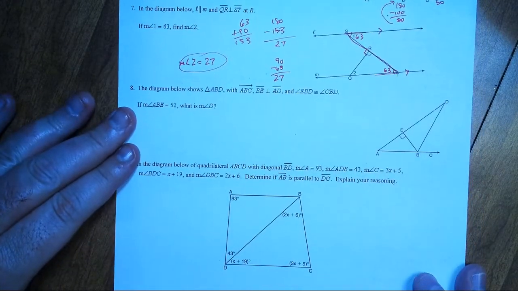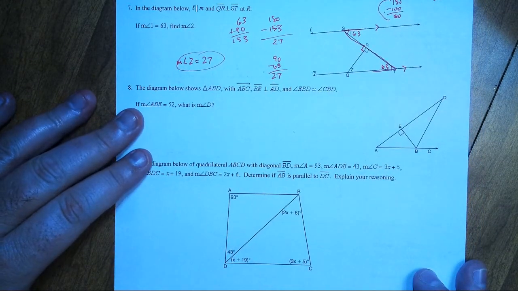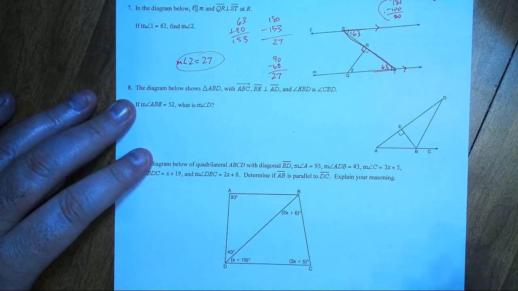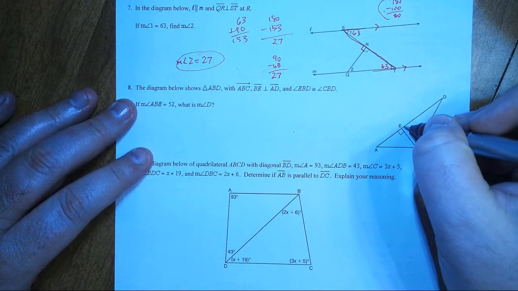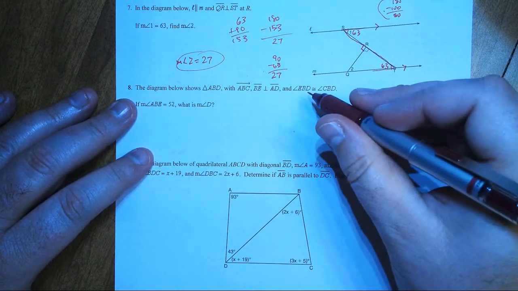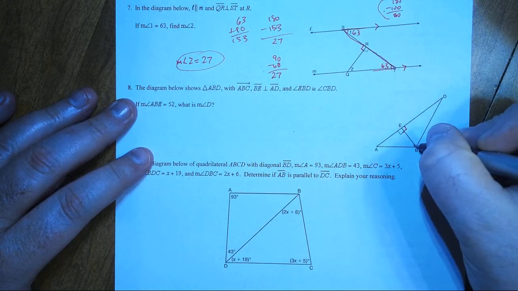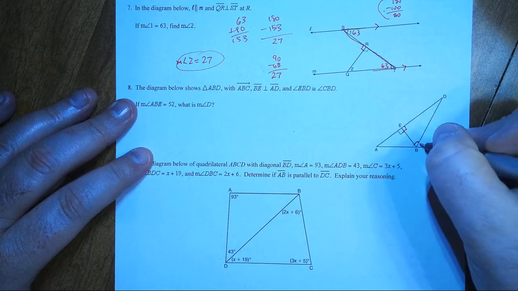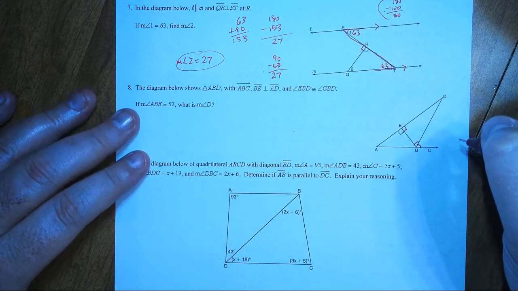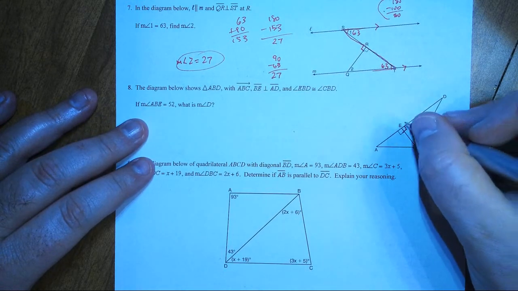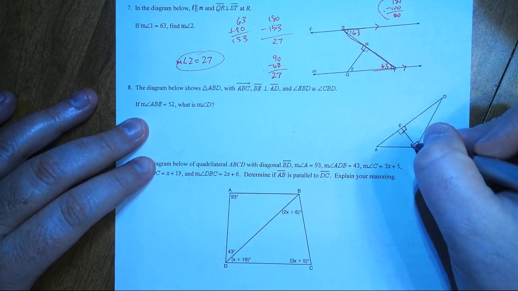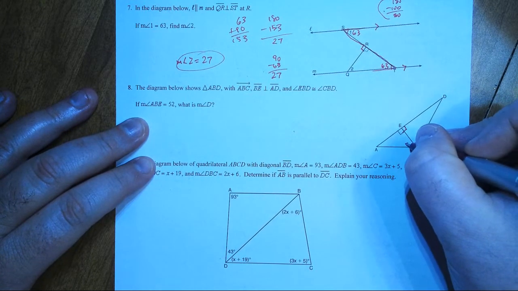All right. Number 8, the diagram is shown below. So we have perpendicular here and on the other side, if we need it. We have EBD and CBD, that these two angles are equal to one another, and ABE, which is this one, is 52 degrees.